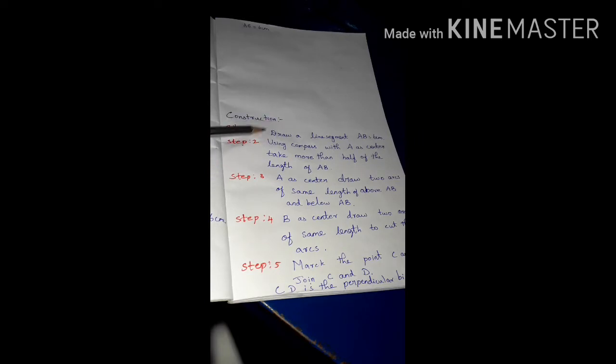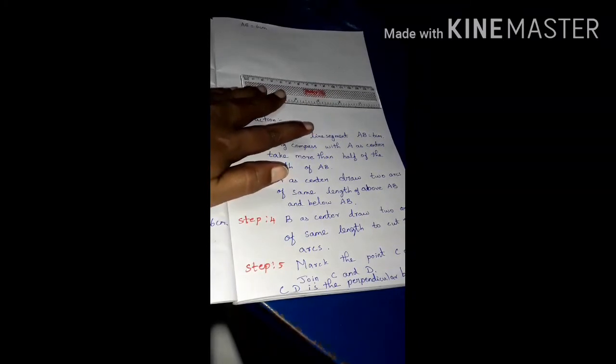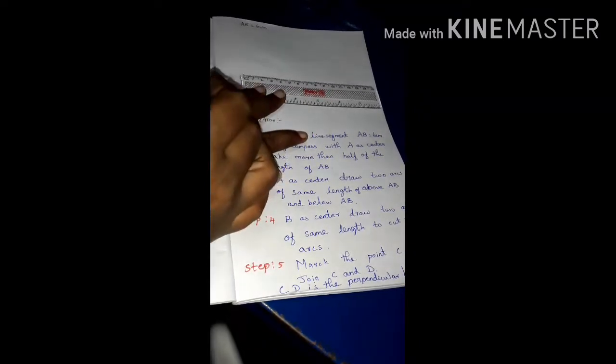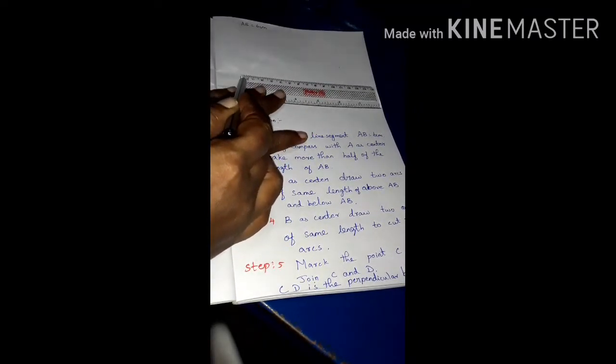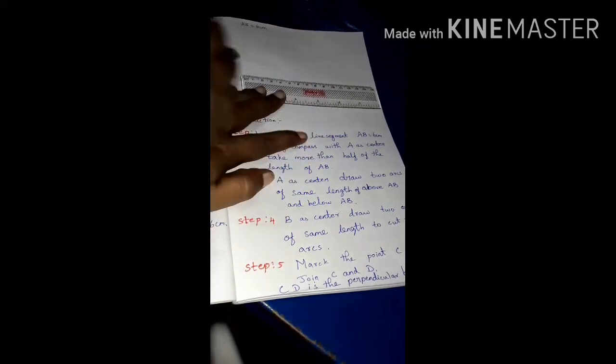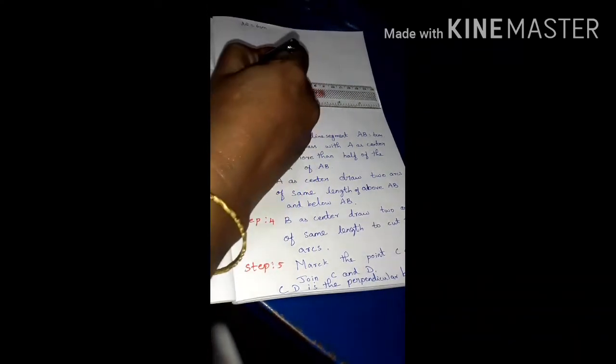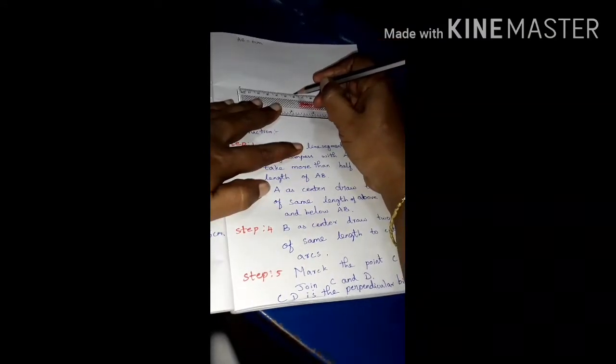First step, draw a line segment AB, 6 cm. How do you construct AB 6 cm? 6 cm means from 0 to 6. In 0 we have to put one point, in 6 we have to put another point.